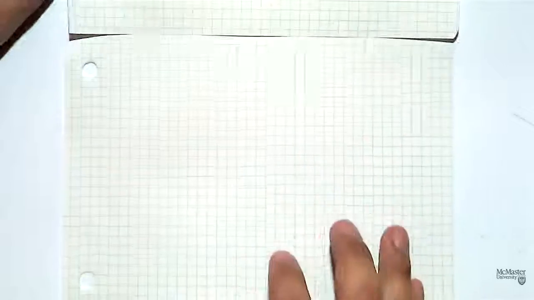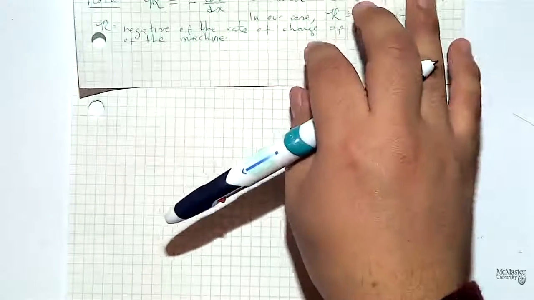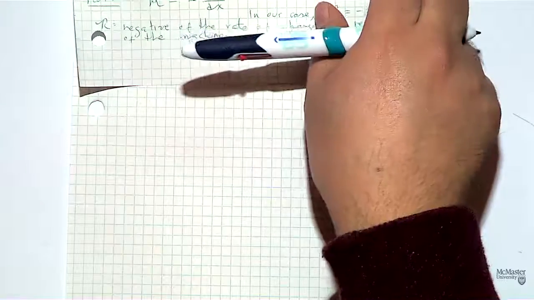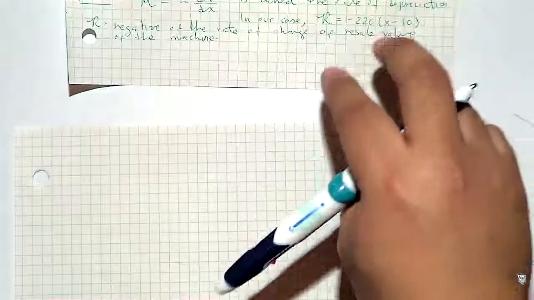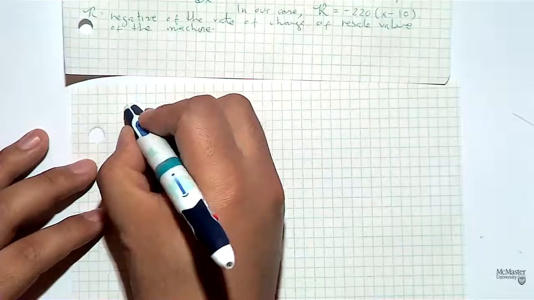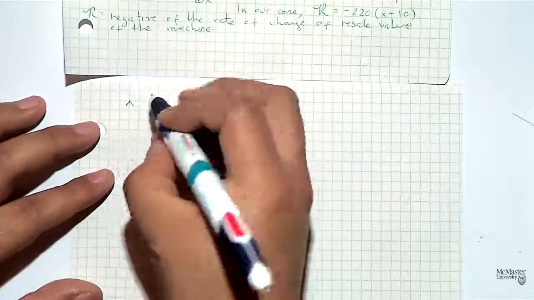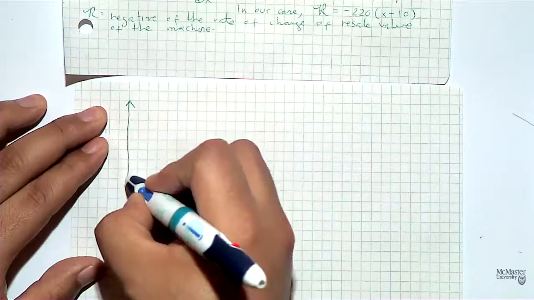I have enough space in this one too. Well, have you finished copying? Can I take this page? Yes or no? Well, okay. Let me just do it here. So I will do a couple plots related to the information that we have.